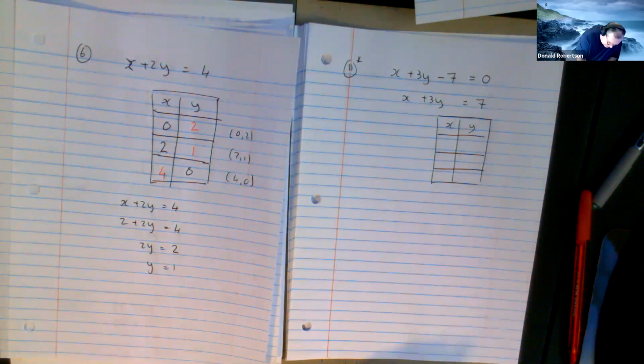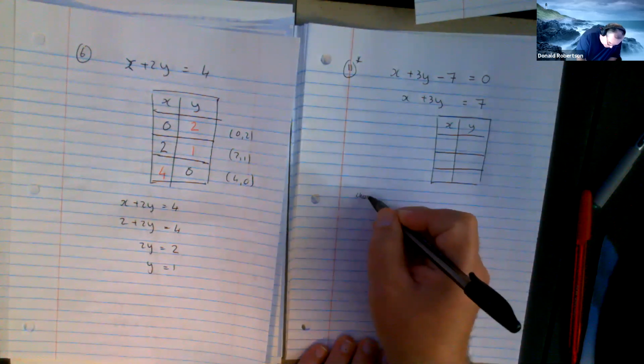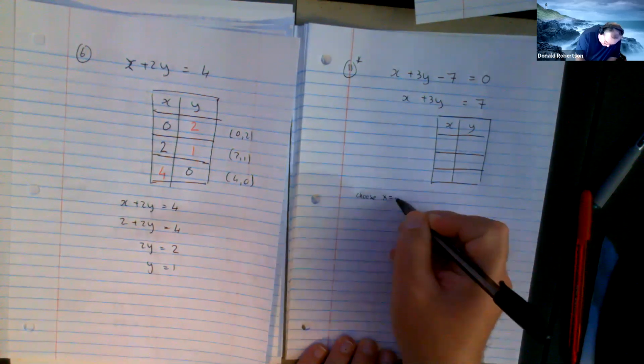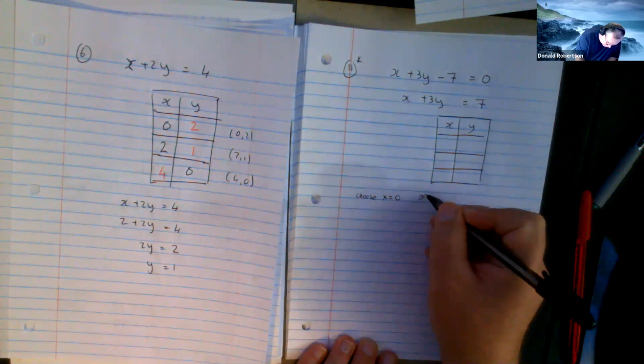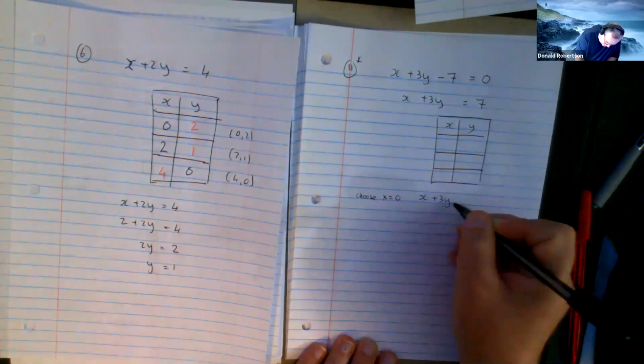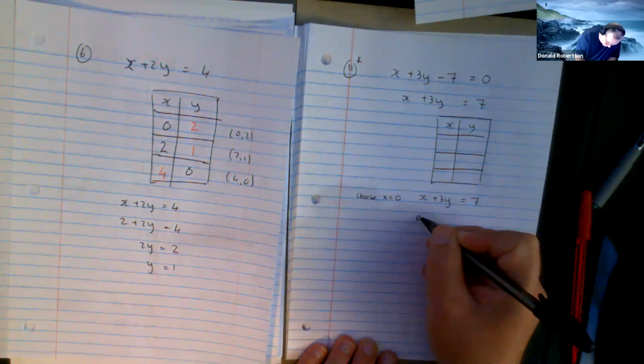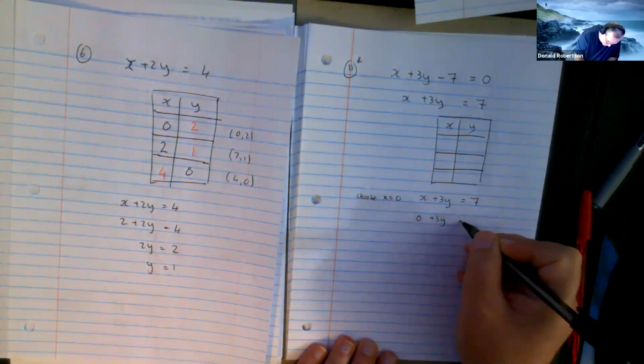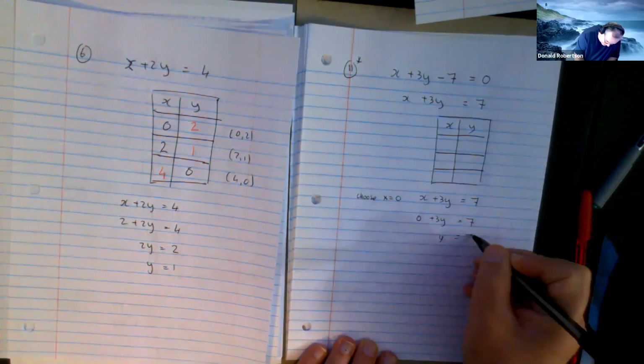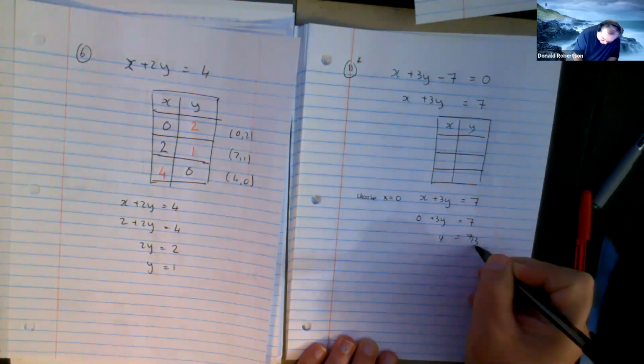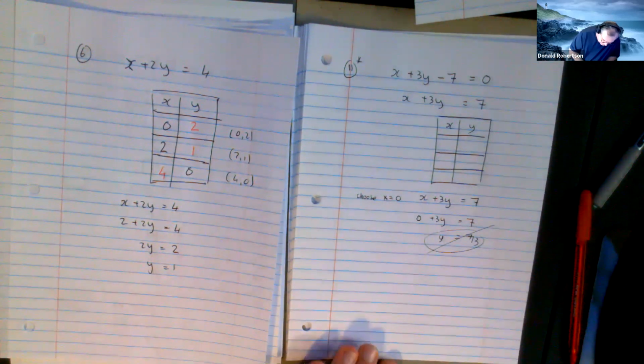I'll show you what happens. If I choose to make x equals 0 and find out what the y value that goes along with it is, then I take this equation and I get 7/3, and I don't like 7/3, so I'm not going to do it.